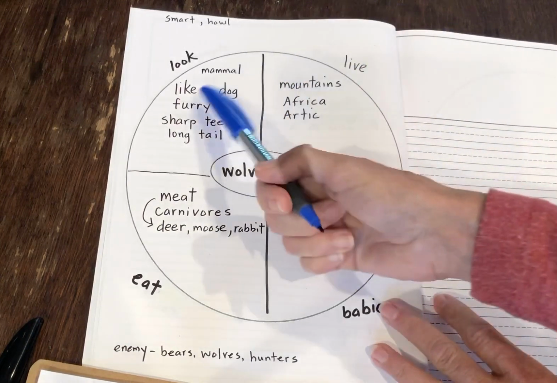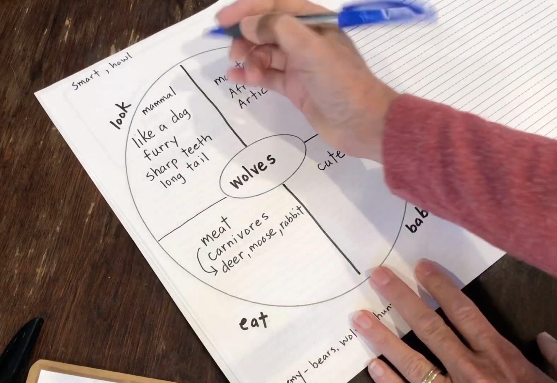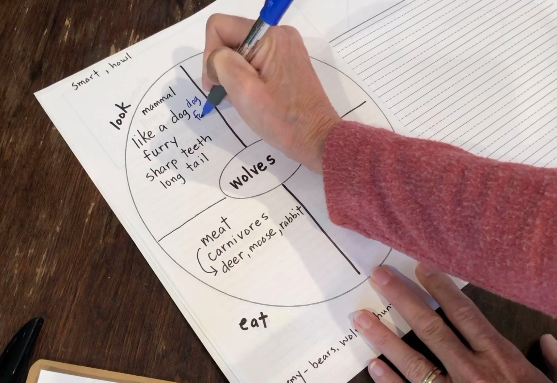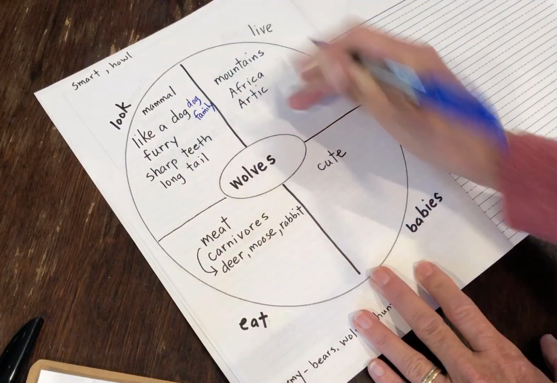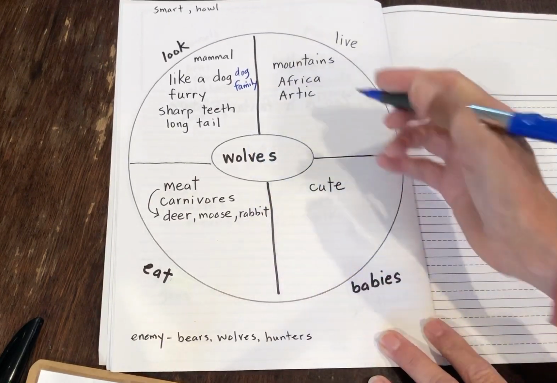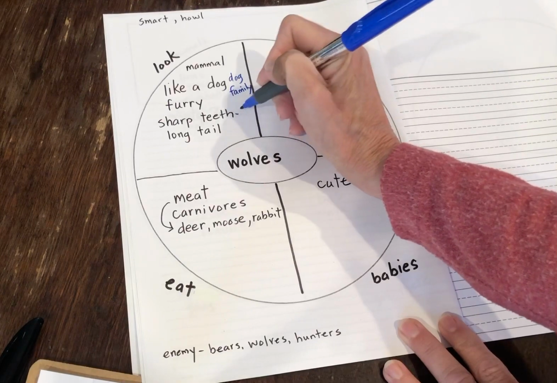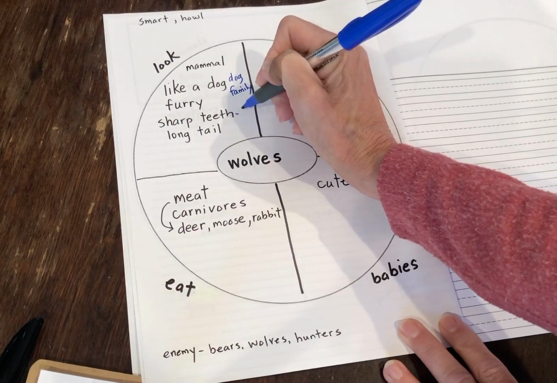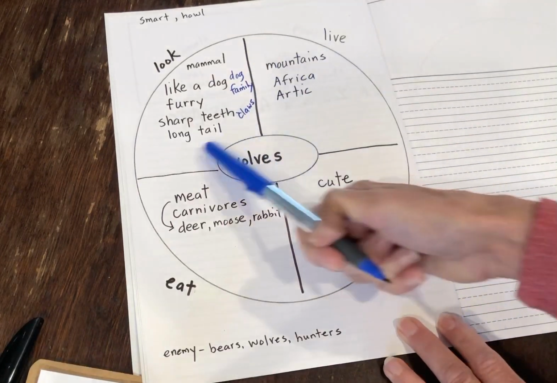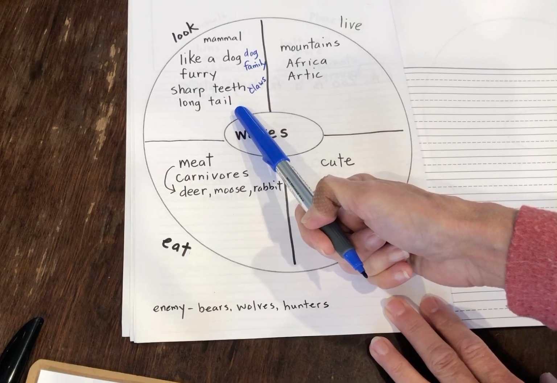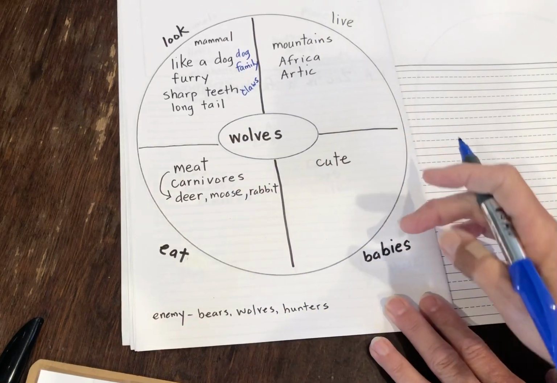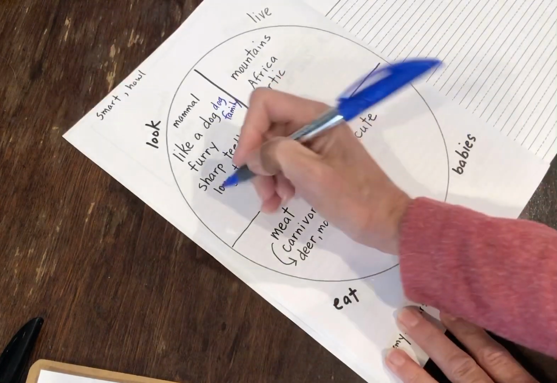I know now why they look like a dog, and it's because they're in the dog family. I have to squeeze that in there. That's why they look like a dog. They're part of the dog family. They're a relative. All right. And along with sharp teeth, they also have sharp claws. So I'm going to add claws right here. They have a long tail, I said. And I learned that they come in many different colors. They're gray, white, tan, brown, black. So I'm just going to say different colors.